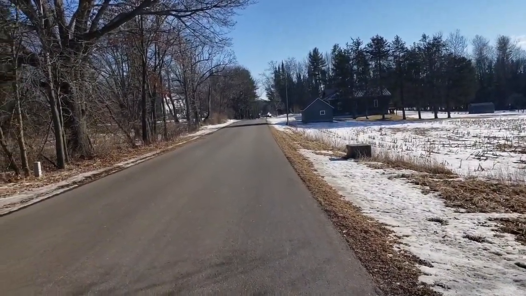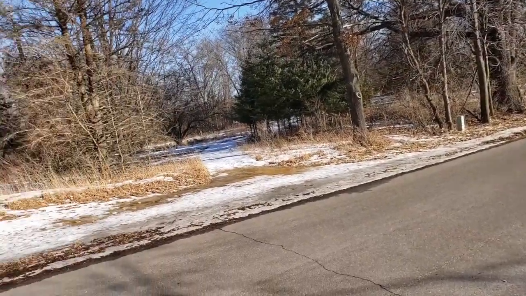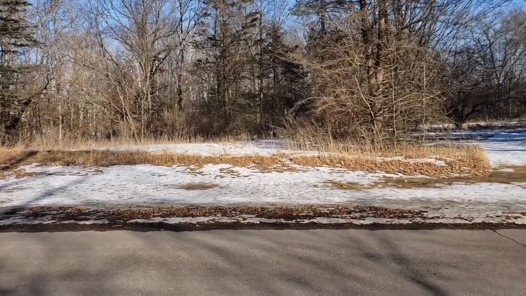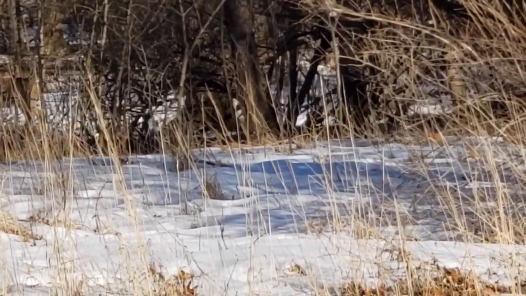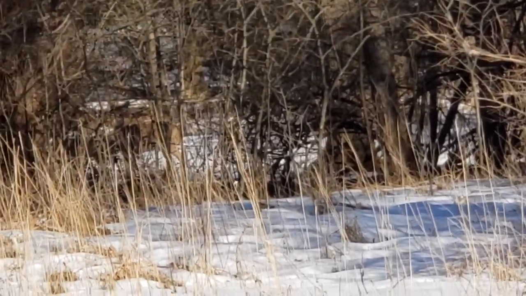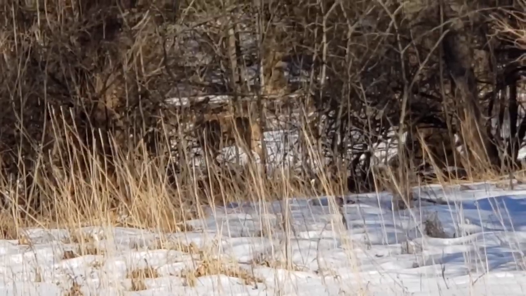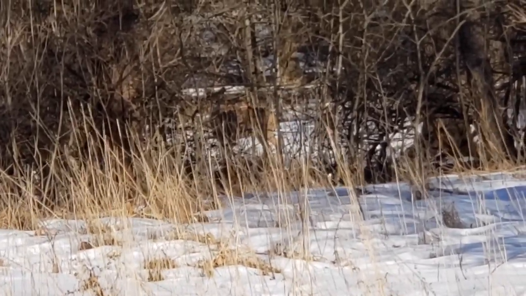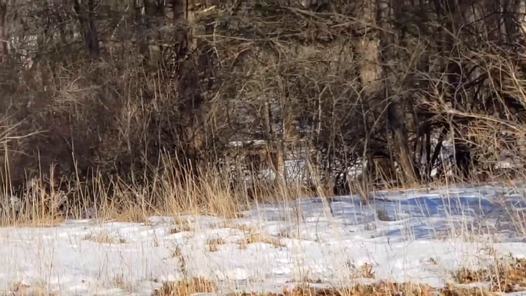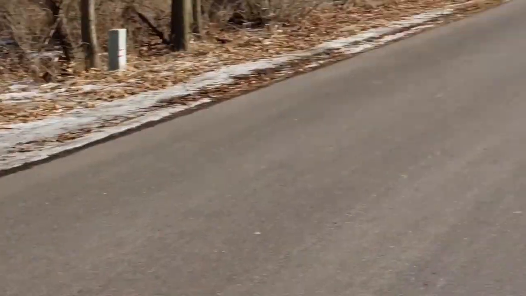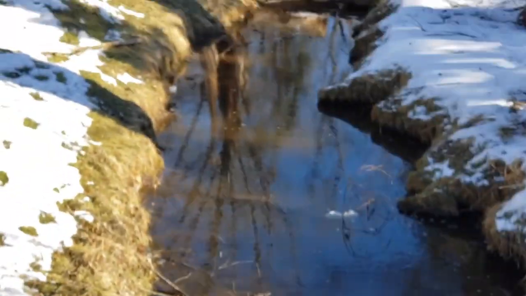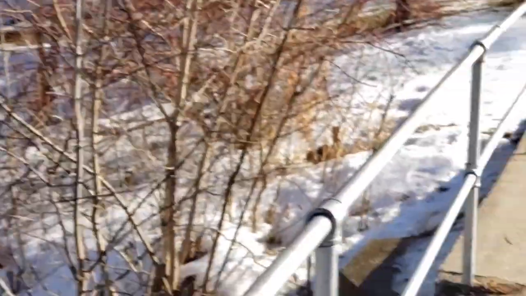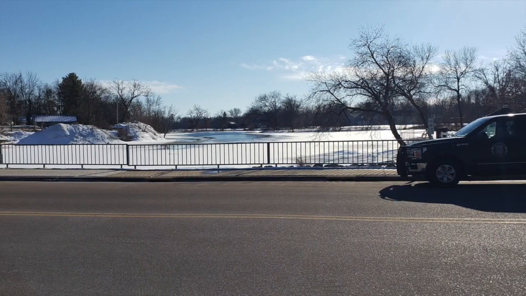So I'm just coming into Westfield here, and I noticed a whole bunch of deer back in here, and they kind of ran away, but you might still be able to see in there some deer. There it is. They're gonna look at me. Alright, let's finish this. Okay, so I made it to Westfield.